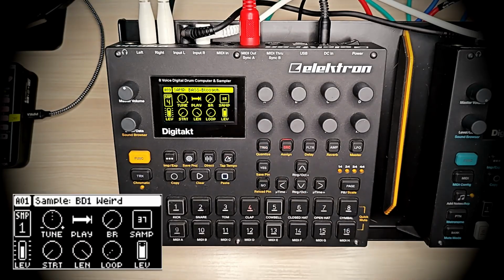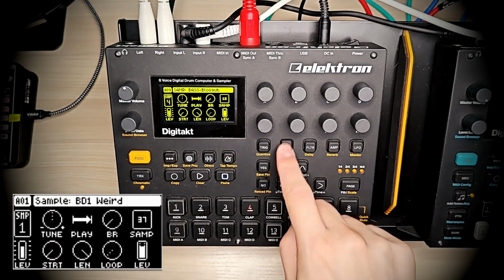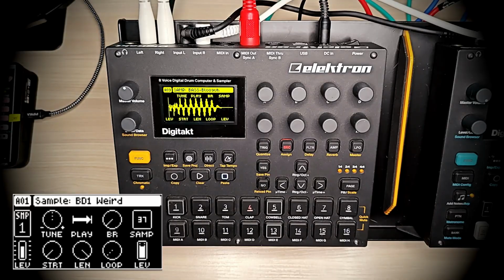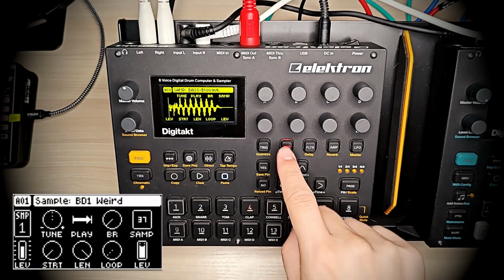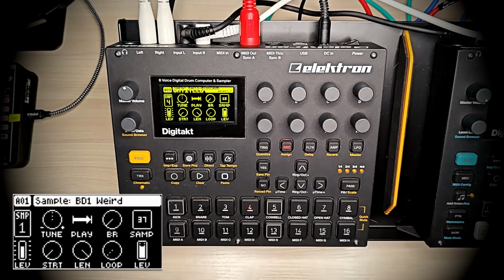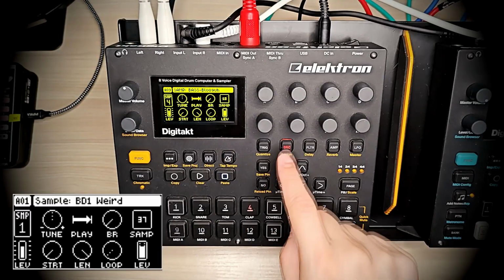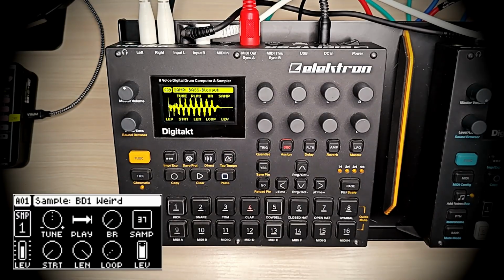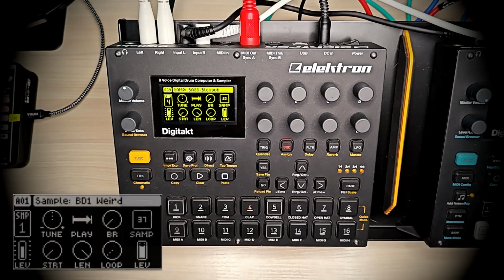Source controls the playback of samples. The parameters seen here are dependent on the machine used, and I'll expand on this later. The default, which is one shot, allows changing the tuning, play direction, bit reduction, sample used, also the start point, the length and loop point, and also the volume level of the specific sample used.